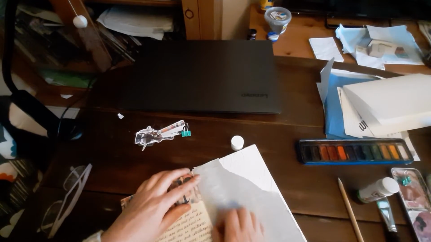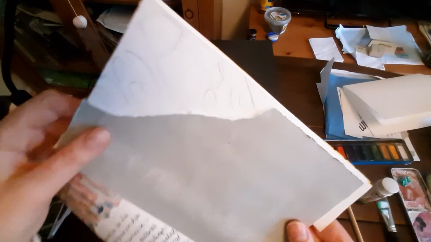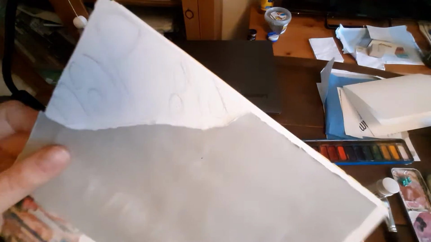Okay, so it's a bit small, it doesn't matter. As you can see, I've sort of roughed in.